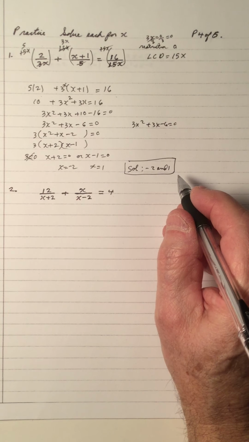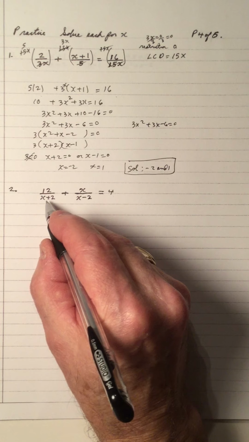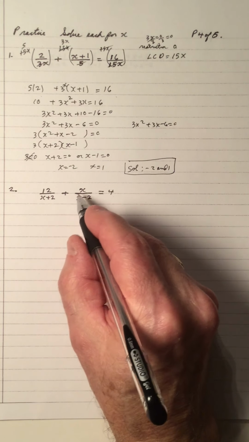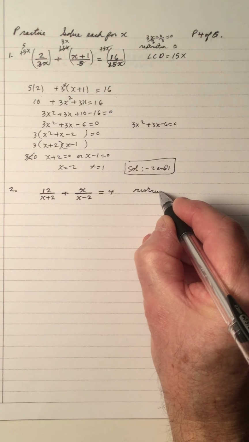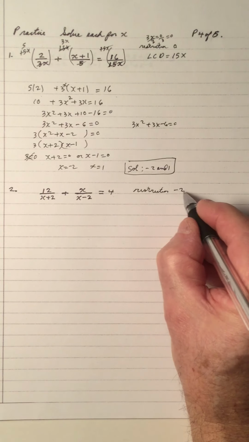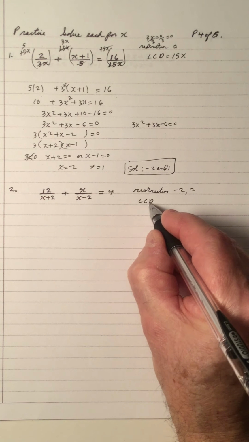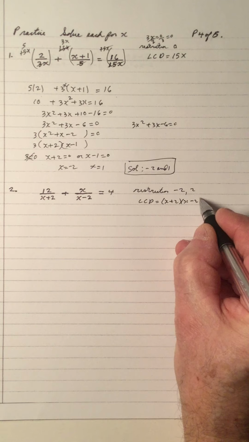Number 2, we have no subtraction, so no negative to add on. We have factor denominators done. We got to find the restrictions. So let's do the restriction just to make sure. The restrictions are negative 2 and 2. And the LCD is x plus 2, x minus 2.